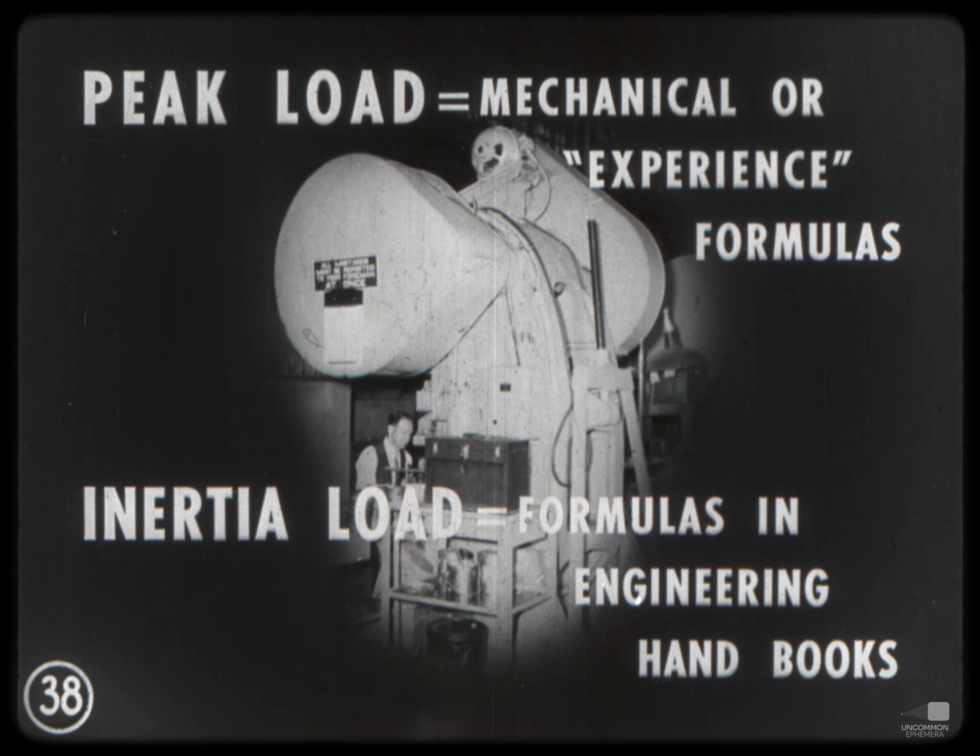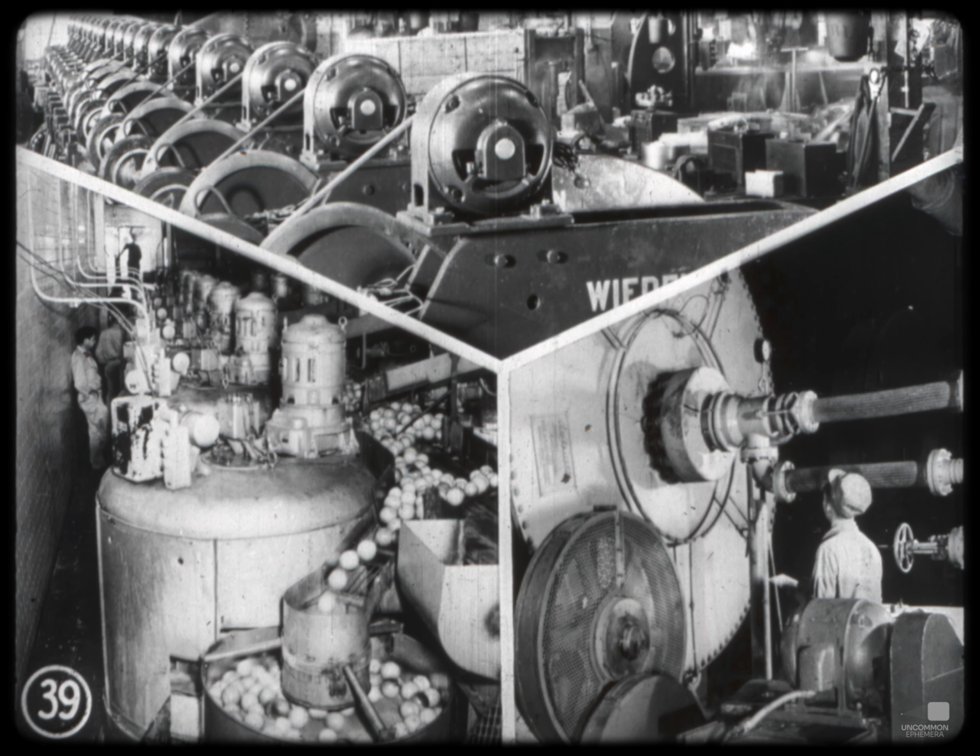However, the power required to drive the inertial load of the flywheel, which varies with the change in speed required and the time between strokes, often must be calculated from special formulas found in engineering handbooks. On a punch press like this, and on many other industrial machines, this inertial load is the factor which actually determines the horsepower.